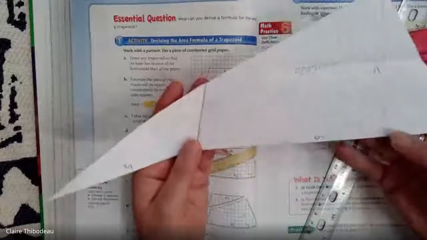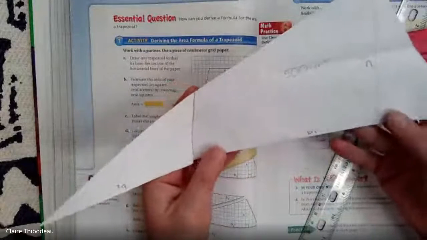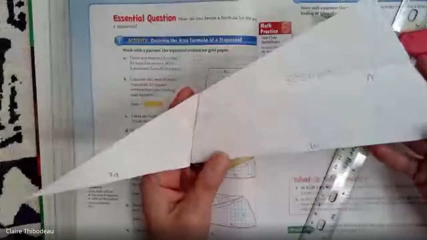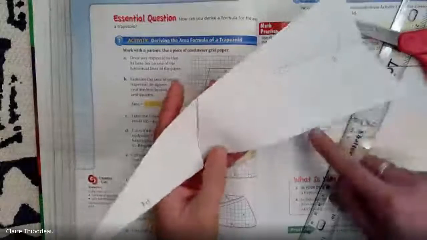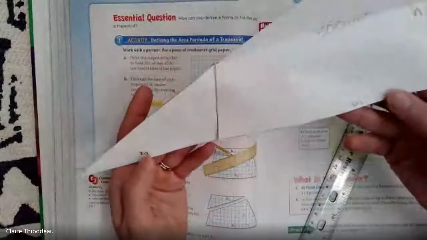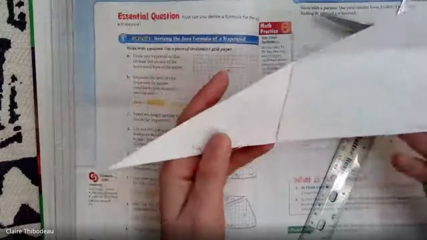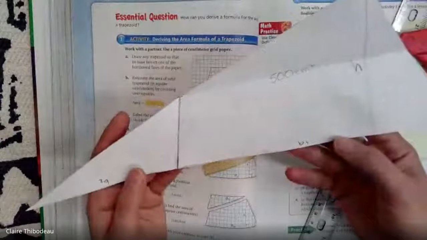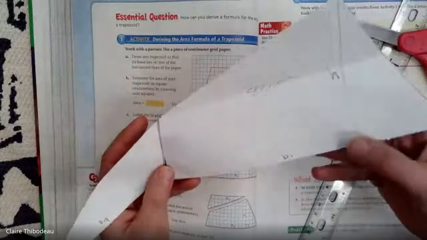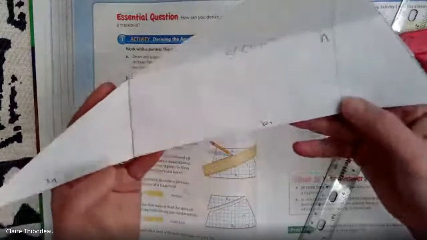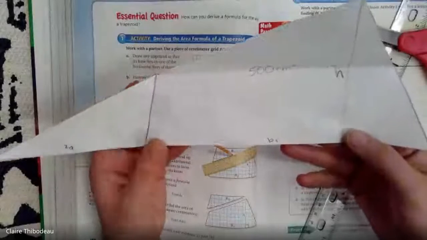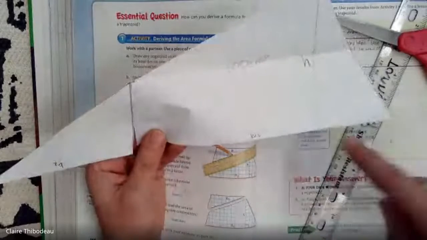So if you look at it, how could I figure out the area, knowing what I know about a triangle, how do I figure out the area of a trapezoid? Well, remember we have our labels here. So I've got base 1 plus base 2. That represents my entire base, right? So base 1 plus base 2 times the height divided by 2. So essentially, I'm using base 1 and base 2 as my entire base for the triangle.